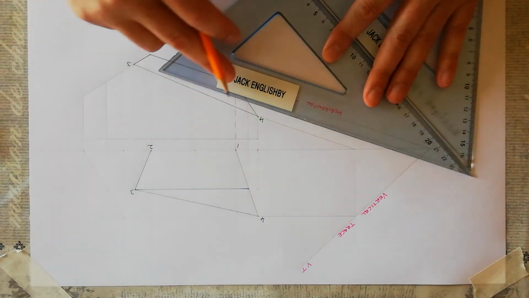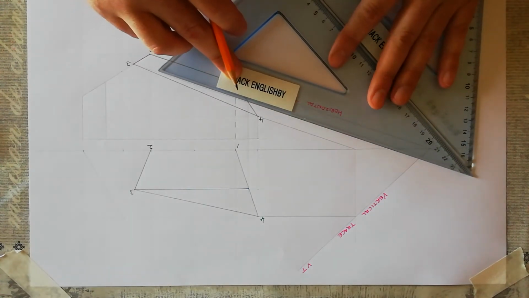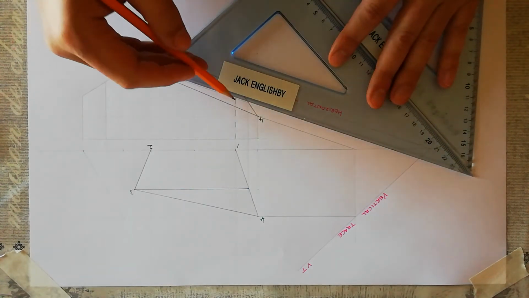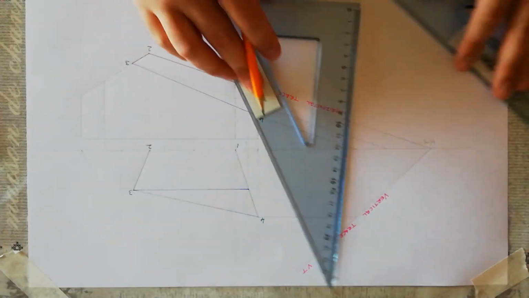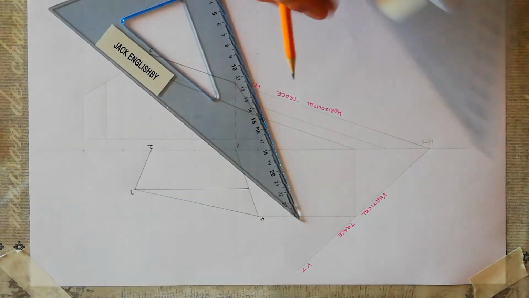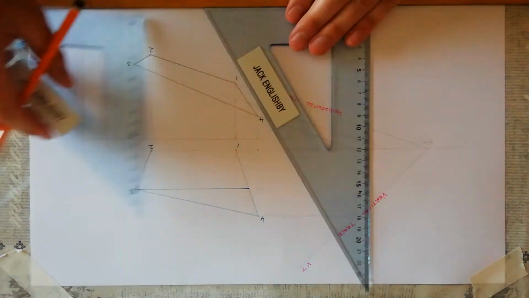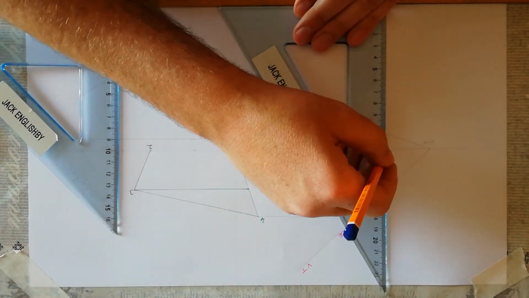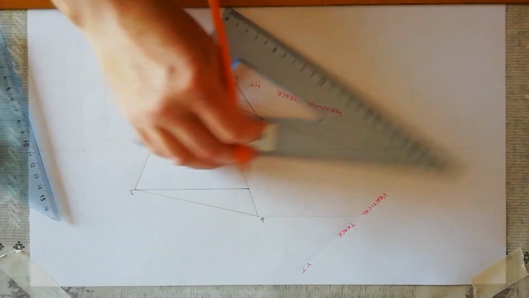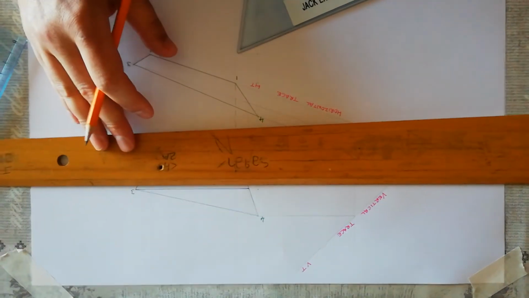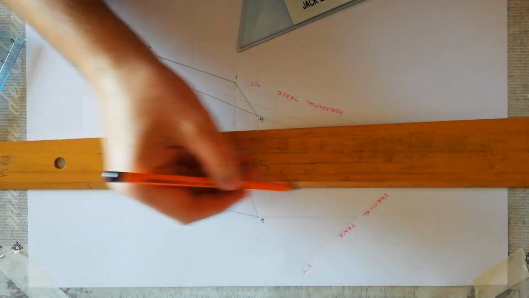Any horizontal line will be parallel to your horizontal trace. So what I would have had to do was bring this point up. It hits here. Get 2 points on the vertical trace. Like so.